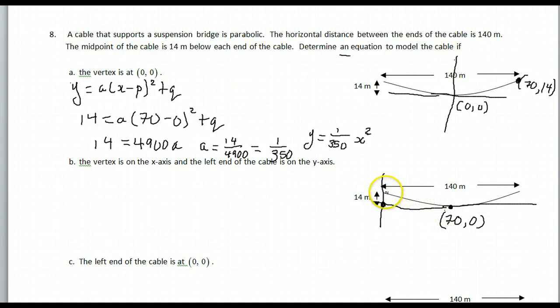And we also have one other point that we know, which is the y-intercept, at 0, 14. So in order to calculate this, we know where the vertex is. That gives us p and q, and we have a point x, y. So we do it the same way as we've been doing all along.